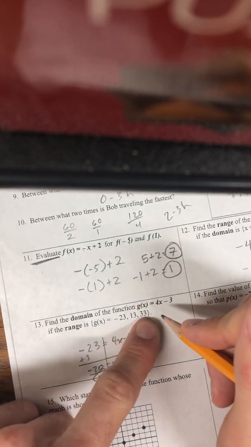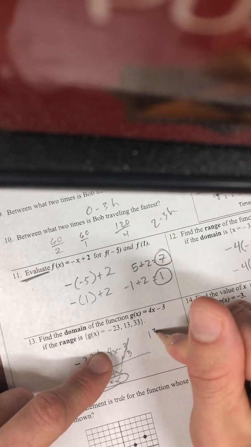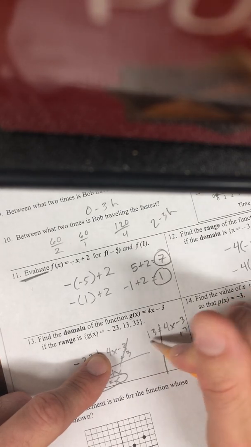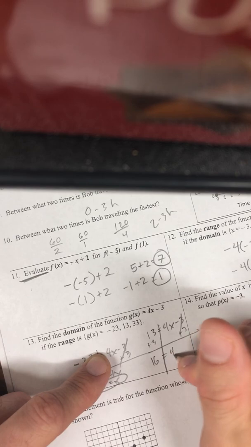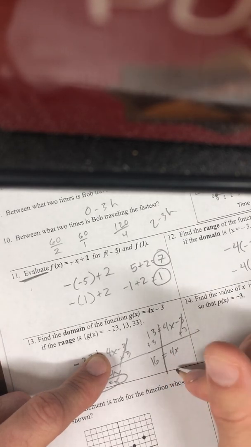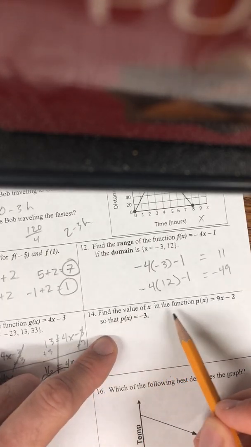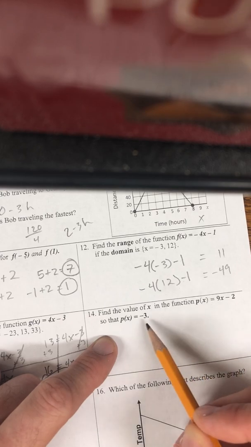I'll do one more. There's 3 of them here, so you should be able to do all 3. The next one would be 13 equals 4x minus 3. And it's the same thing, plus 3, divided by 4, so 16 equals 4x. So 4 times what number is 16? x equals 4.